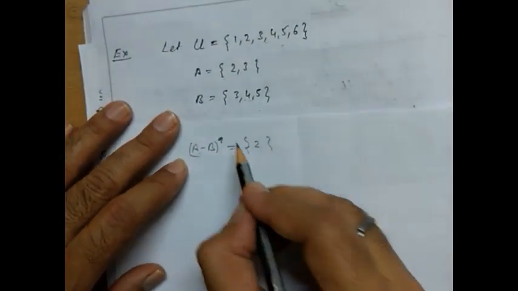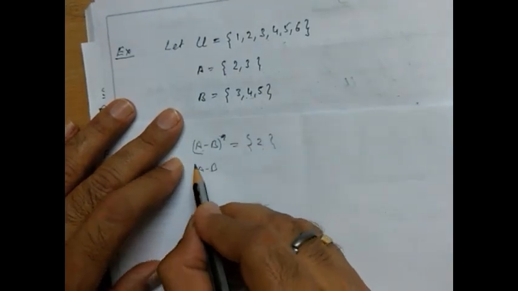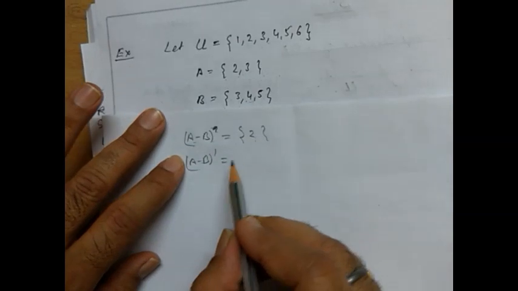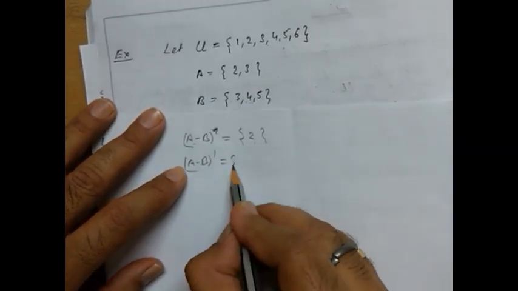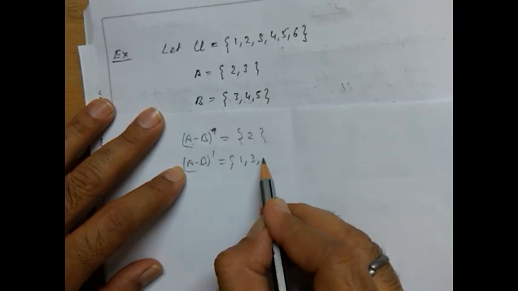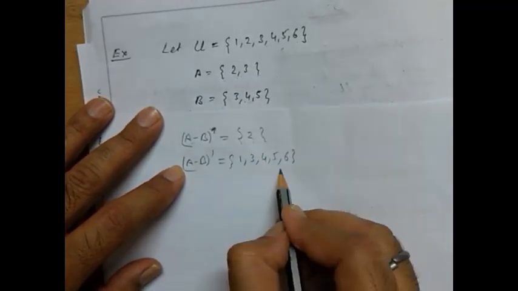When we are talking about A minus B complement, that means elements which are not present in A minus B. So here it will be what? 1, 3, 4, 5 and 6. So this will be presented. I hope it is clear. The same way you will be doing it here.